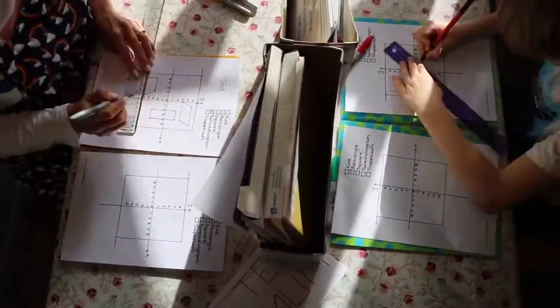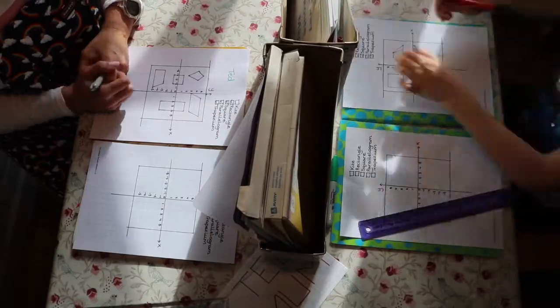And when I've drawn them in, I'm going to tick my tick box at the top. So I'm going to hide my opponent's sheet so that I can't see what he's doing. He can't see what I'm doing. Let the battle commence. So now we're ready to play. Our quadrilateral ships are in place and we're ready to play.